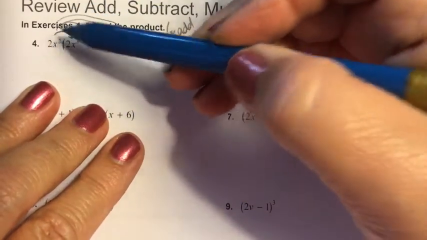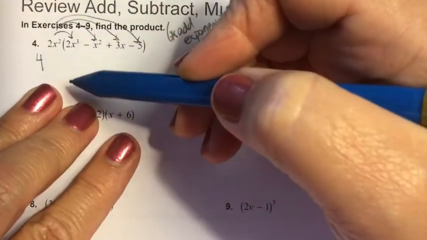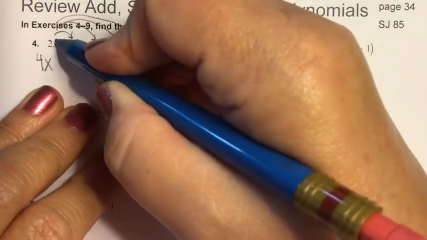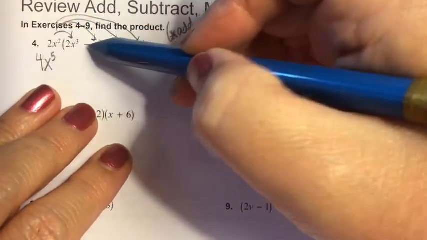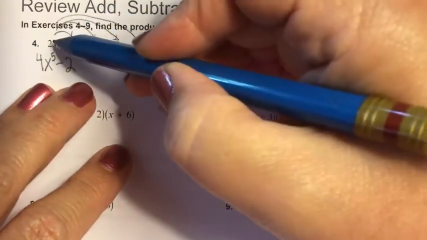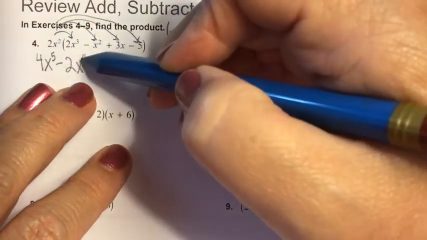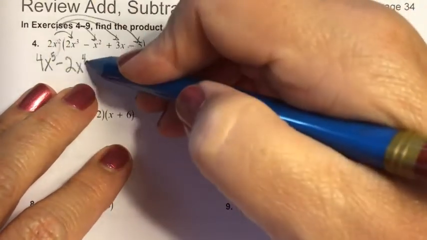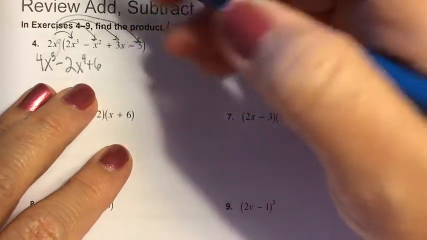I'm going to multiply 2x squared times 2x cubed. 2 times 2 is 4. X squared times x cubed is x to the 2 plus 3, which is 5. 2x squared times negative x squared, 2 times negative 1 is negative 2. X squared times x squared is x to the 4th power. 2 plus 2 is 4. 2x squared times 3x, 2 times 3 is 6. x squared times x, 2 plus 1 is 3.